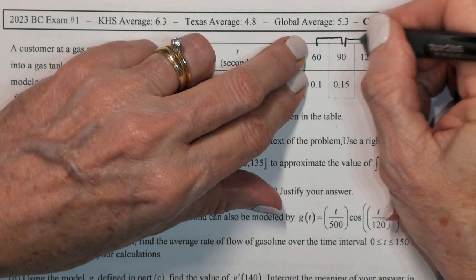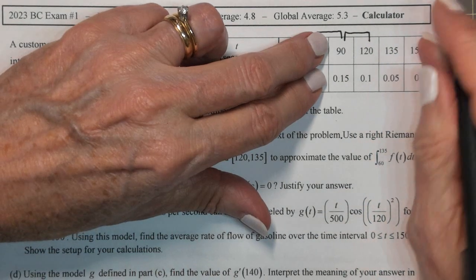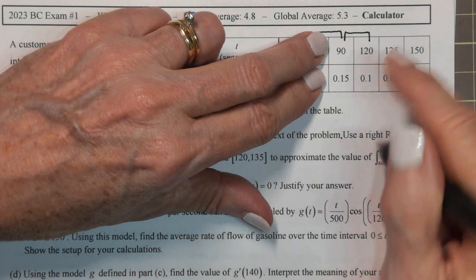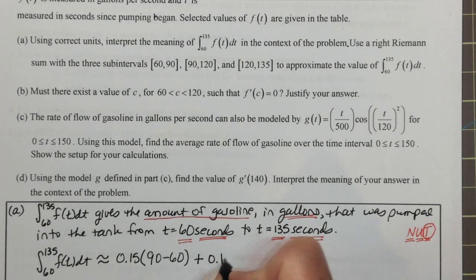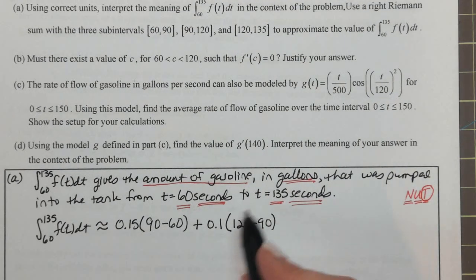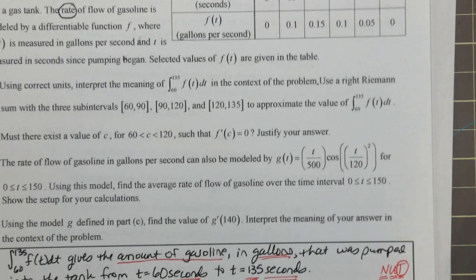Now we go to the next two, 90 to 120. The right F value is 0.1 times the change in time. So 0.1 times the change in time. Again, if you want to simplify that to 30, that's fine, but that's the only simplification you can do in these problems.